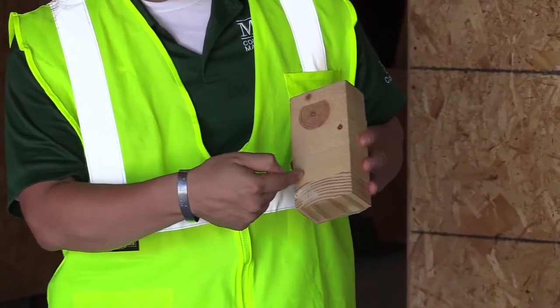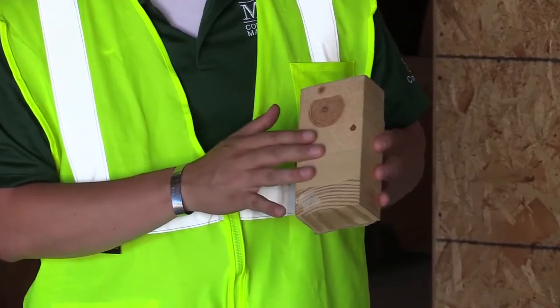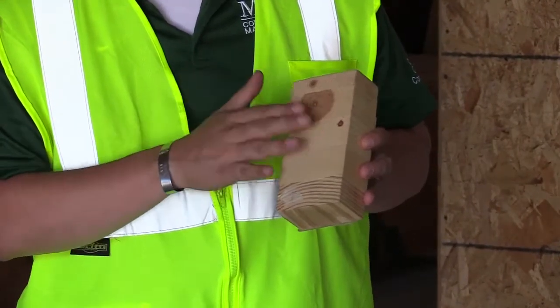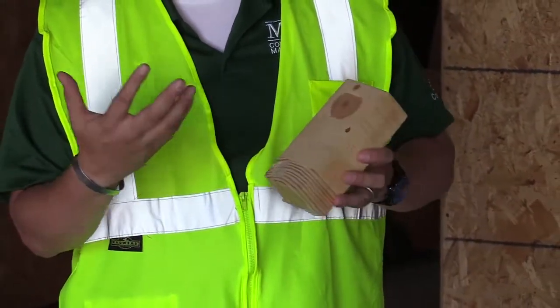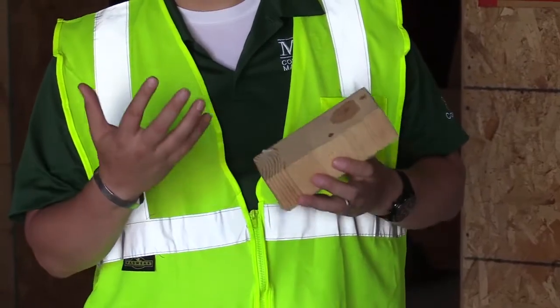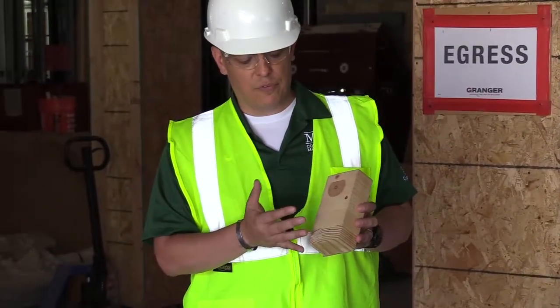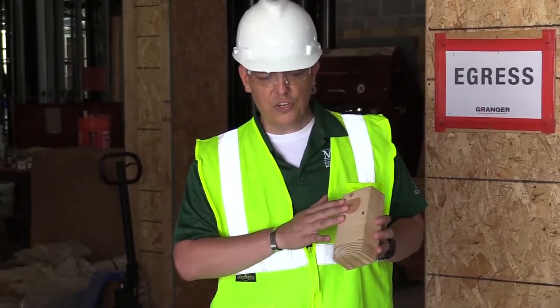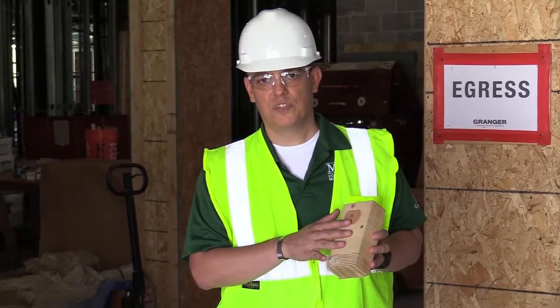In a glulam, you can see that individual layers of structural lumber are placed in parallel with one another. Resin is applied between the layers and pressed together to then make columns and beams of a variety of depths and shapes. The interesting thing with glulam, of course, is that you can use wood of varying strength categories in the manufacture of this material.